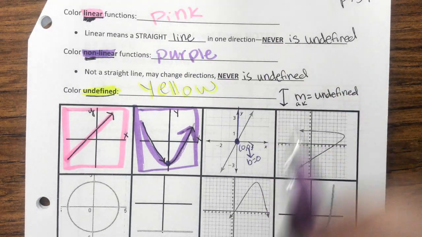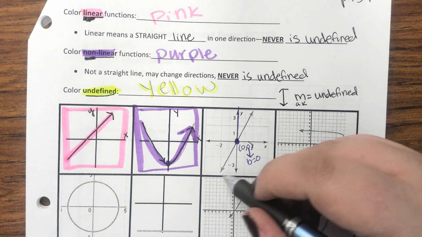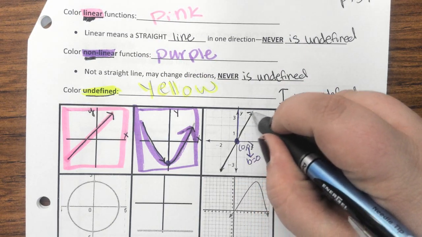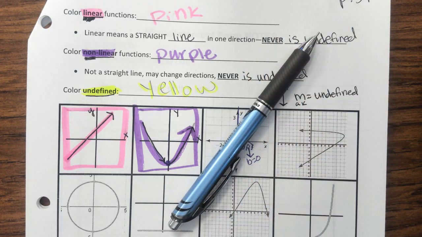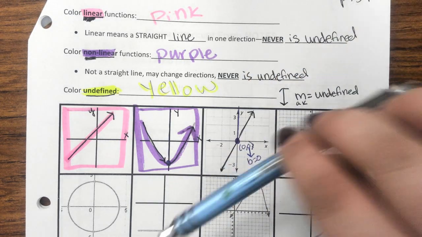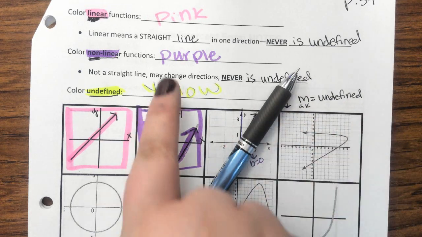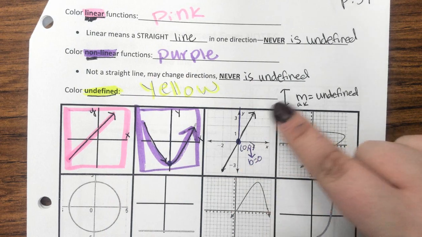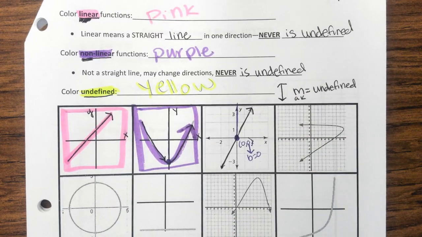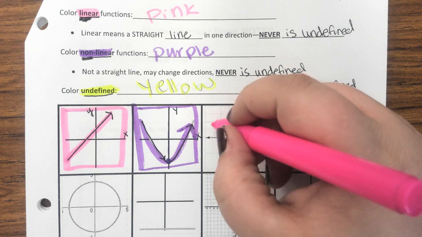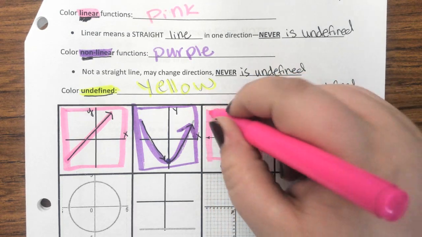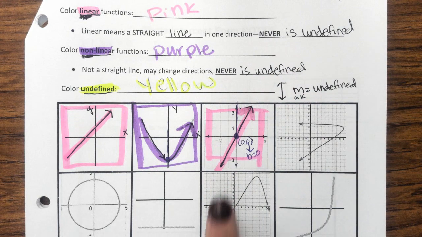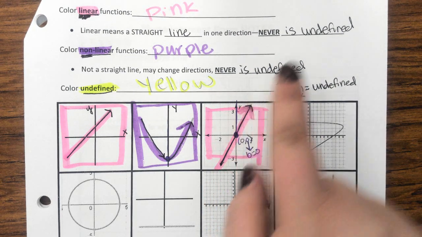So if I were to trace the graph here, the line on my graph, from the left to the right, I only ever go up. Since I'm only ever going up, that is a straight line in one direction. This is not undefined because it's not vertical. So I know that this is a linear function. That line is linear because it's a straight line that only ever travels up, and it's not undefined.